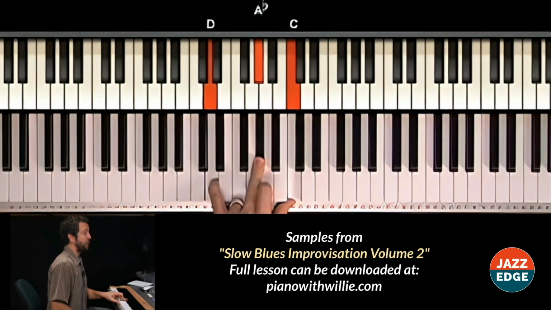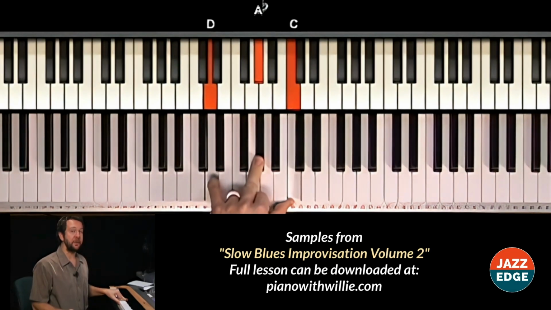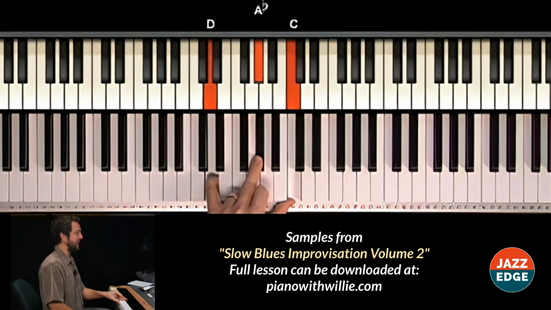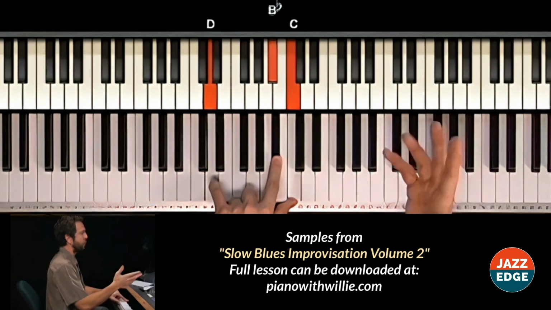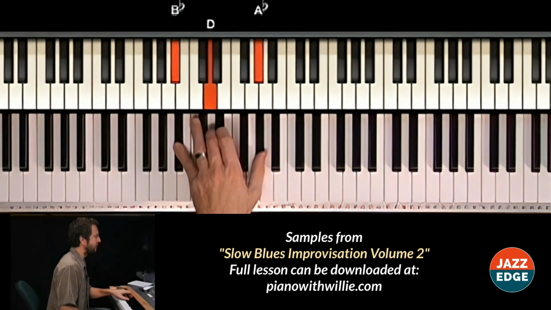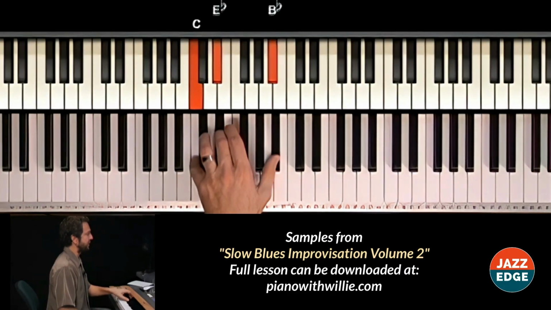So really, you could argue that it's really just a B flat over D, not even a B flat 7. But I still wrote it as B flat 7 because that's the chord of the moment. All right, so back to the beginning of measure 3.